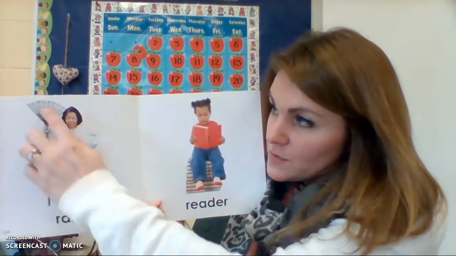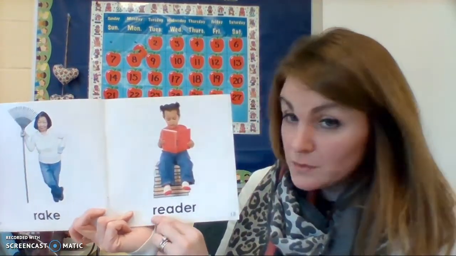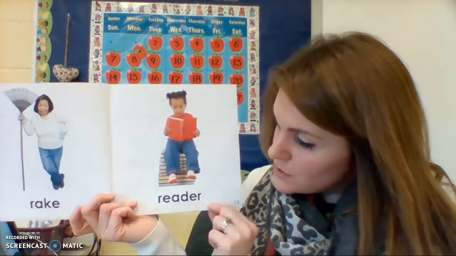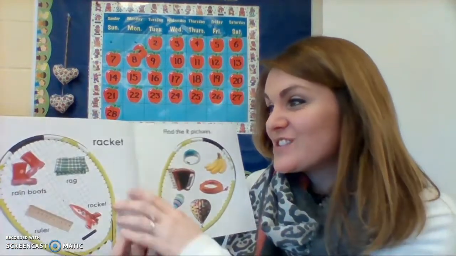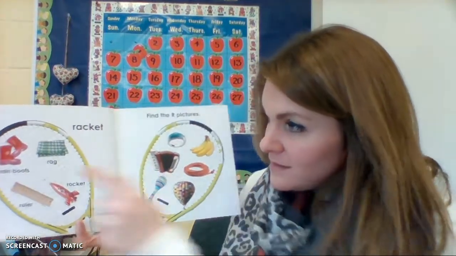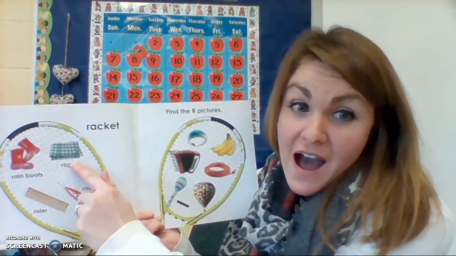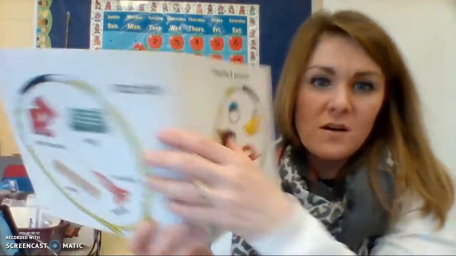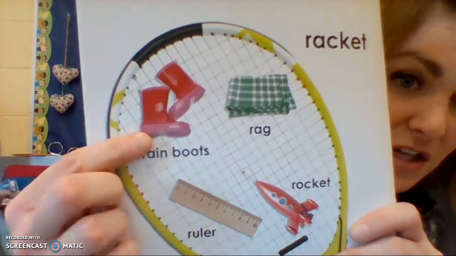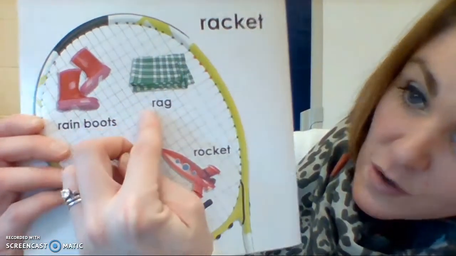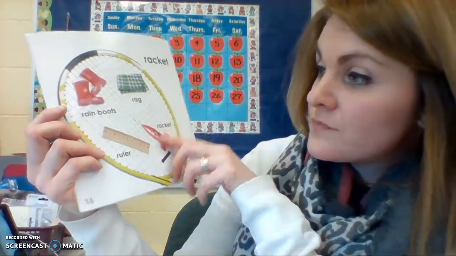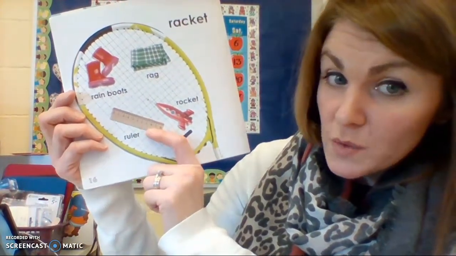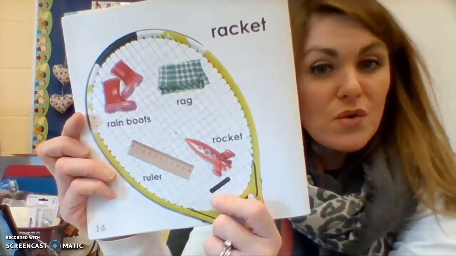Rake. That's a rake. This lady's raking. Probably her leaves. And reader. Just like you. Racket. Ooh, you play tennis with a racket or badminton with a racket. Rain boots. Rag. Another word we can sound out. Let me hold this one nice and close for you. Let's sound it out. Rag. Rag. Ruler. That's a tool we use in school to measure. And rocket.